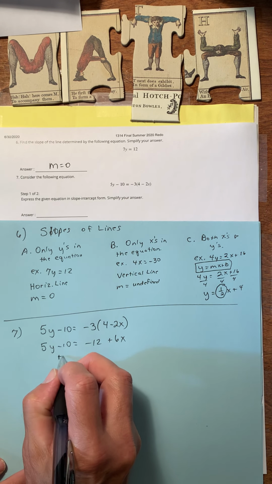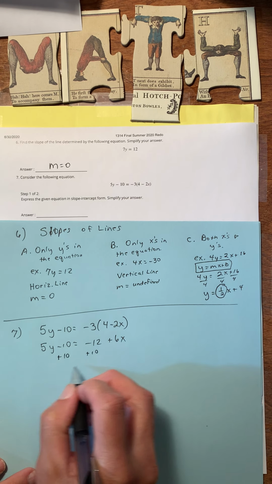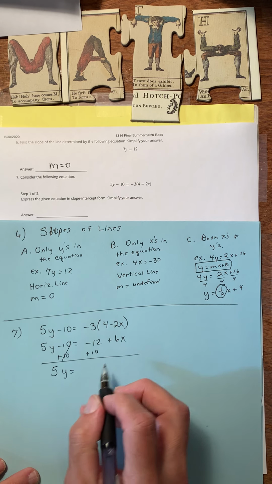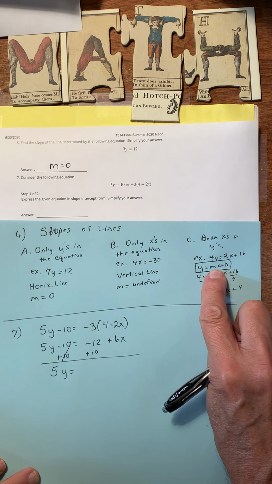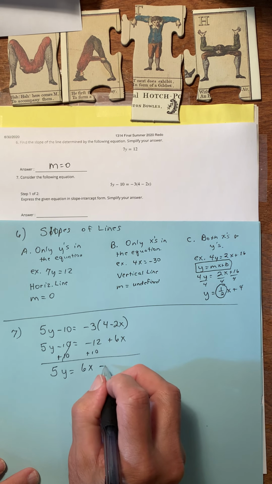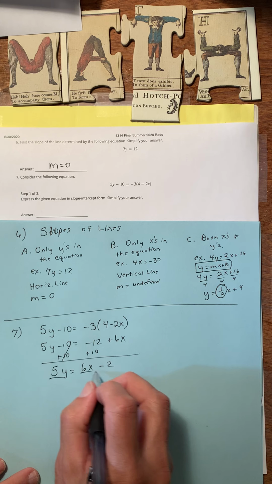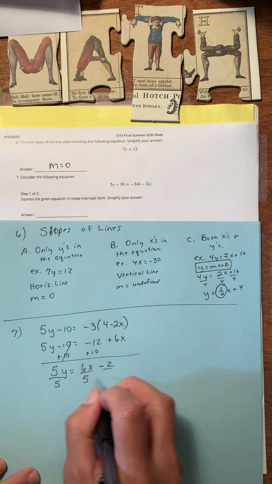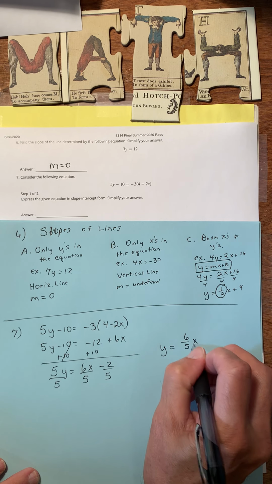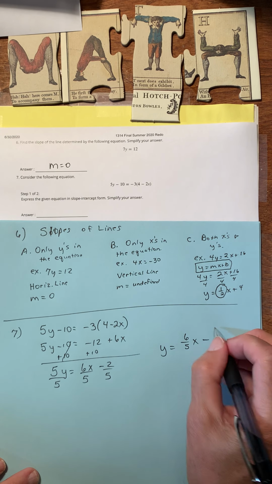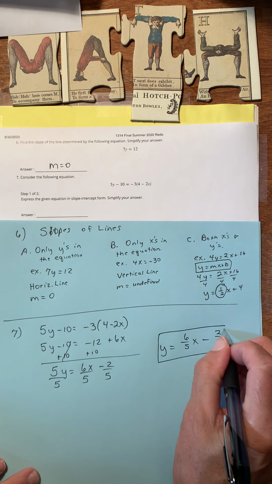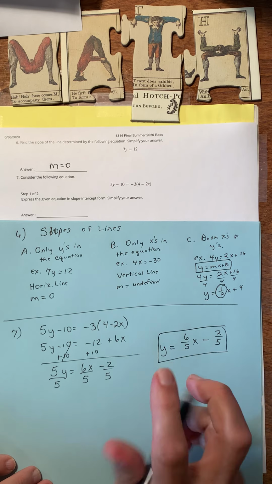So I'm going to add 10 to both sides. I get 5y is, I'm going to put the x's first because the x's go first in slope-intercept form, and this is minus 2. Divide by 5 and I got it. Slope is 6/5 in case anyone was wondering. Y-intercept is negative 2/5. So this is what they want to see, slope-intercept form.